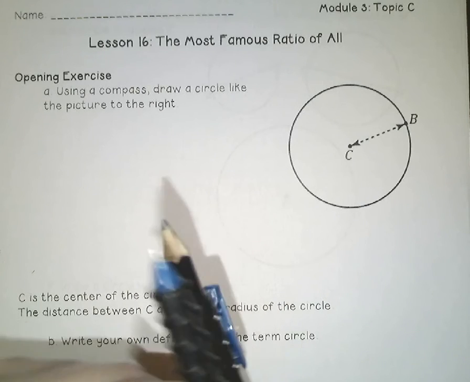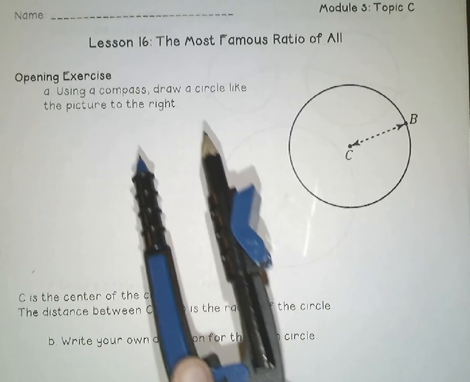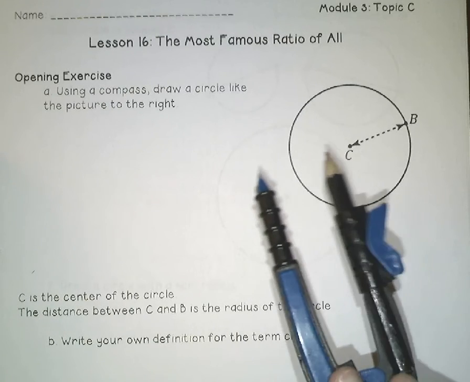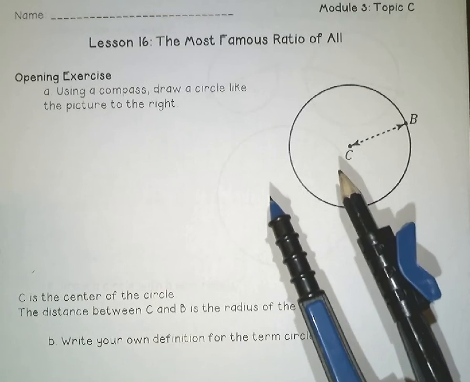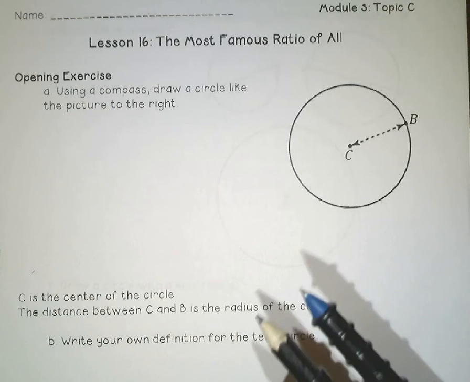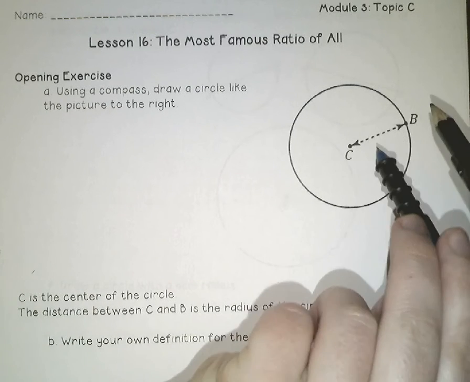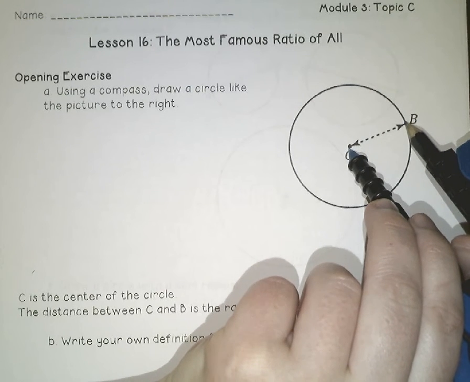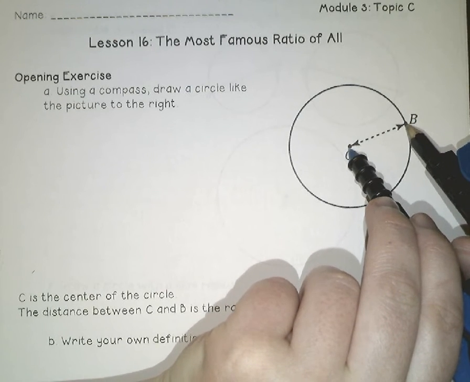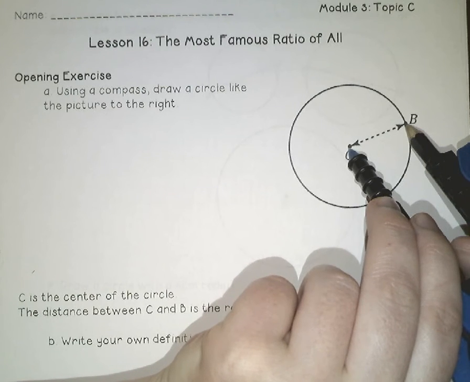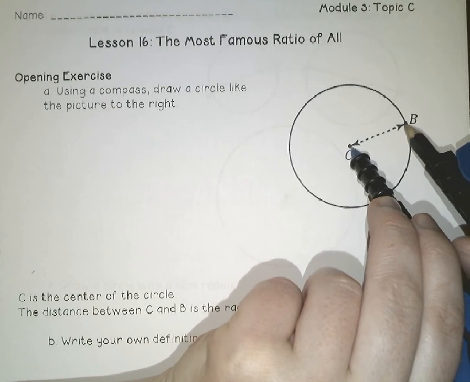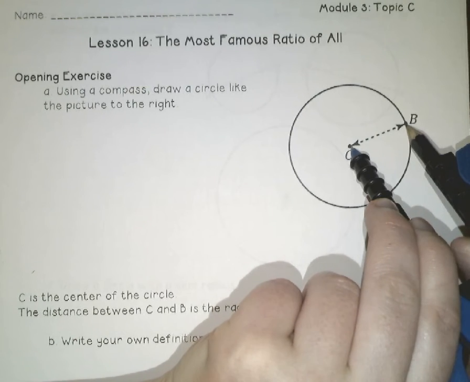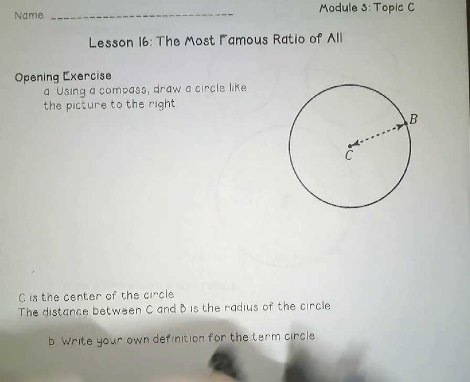To make a circle, in the opening exercise, we need to use the compass and draw a circle like the picture to the right. So I want to find the distance between the center of that circle and the edge of that circle. That is the distance, and I'm going to keep that distance and draw exactly the same circle.